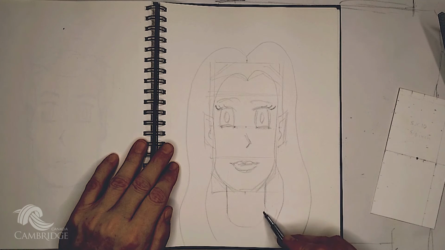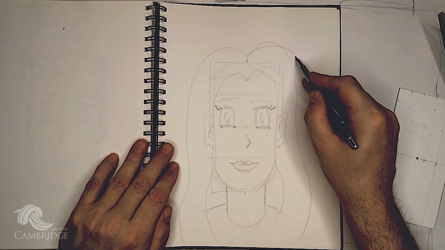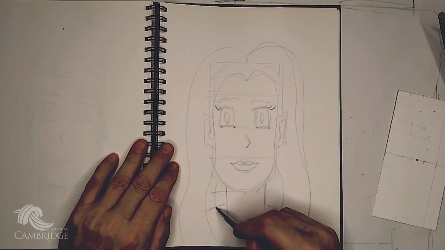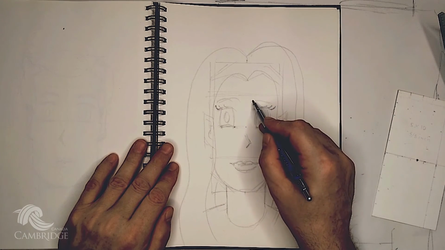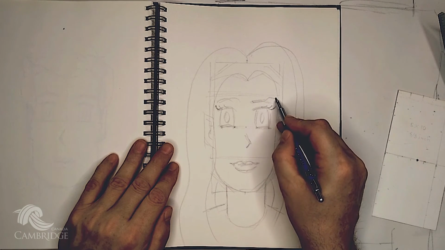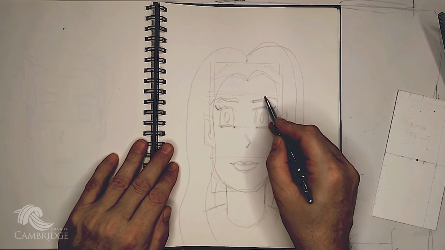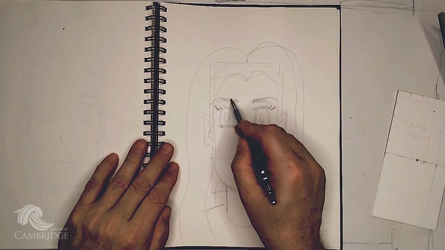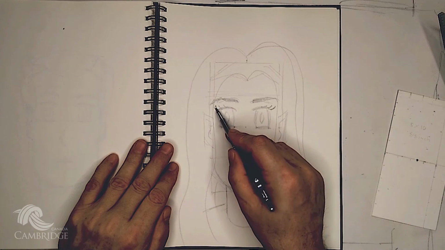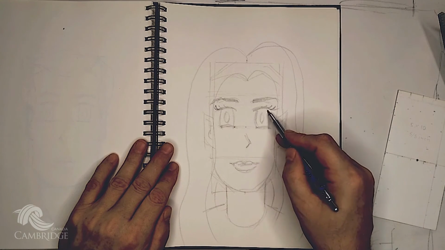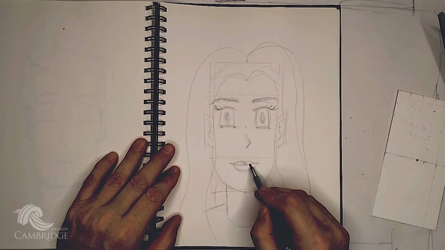And then there we go. Don't like this side of the hair. There we go. And now another thing I'll do for the eyebrows is I'll go 1, 2, 3, 4. 1, 2, 3, 4. And then I'll fill in this part here. Gives nice shaped eyebrows for a lady. And we can detail this forever, but that's the basic idea.